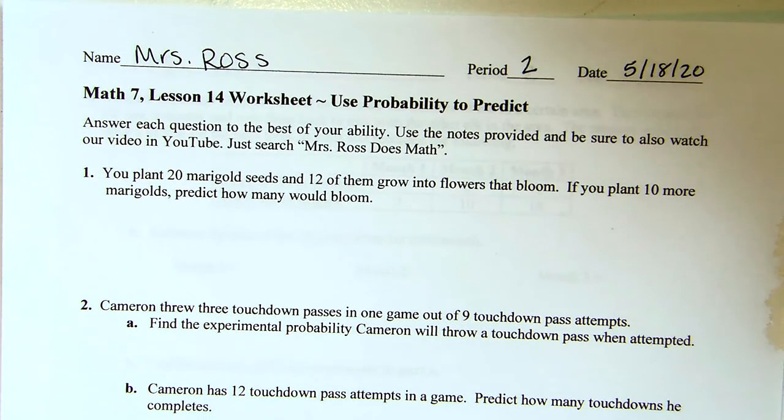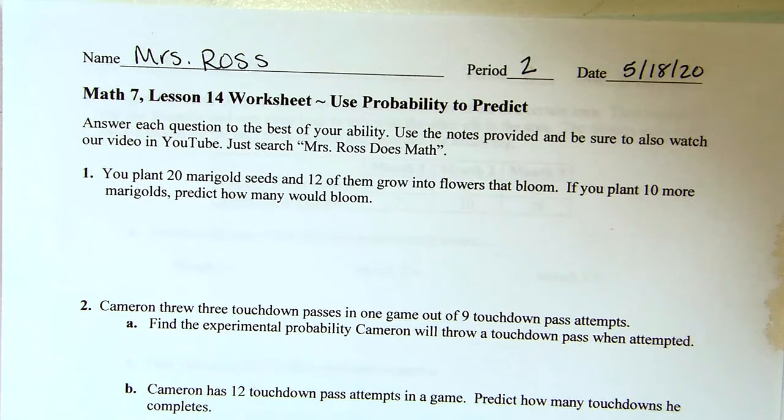So, you plant 20 marigold seeds and 12 of them grow into flowers that bloom. If you plant 10 more marigolds, predict how many of them would bloom. Well, we need to figure out our ratio or our probability of the first 20 marigold seeds where 12 of them bloomed.